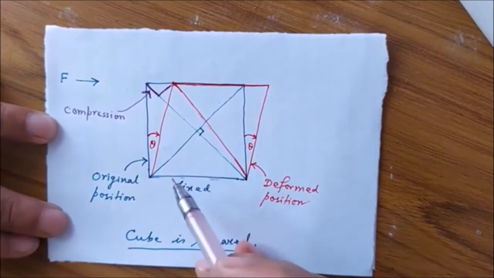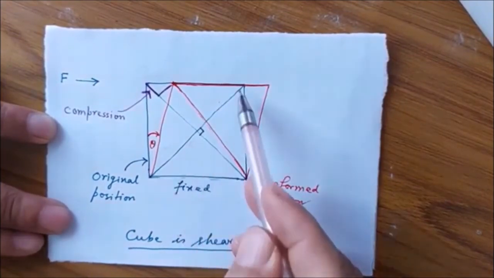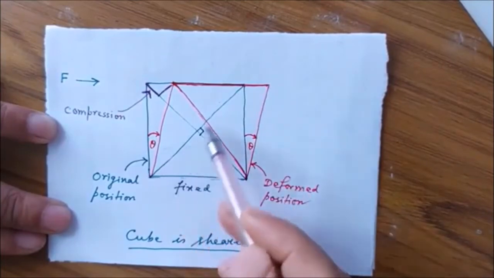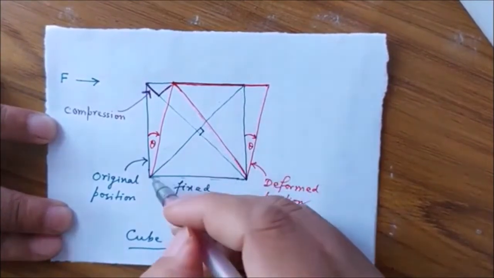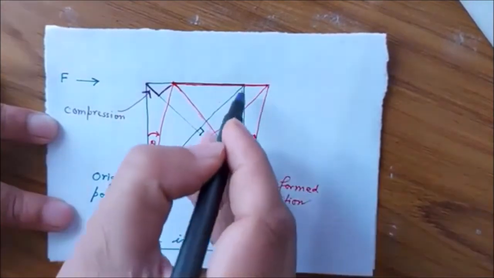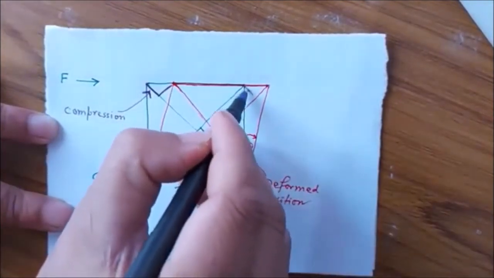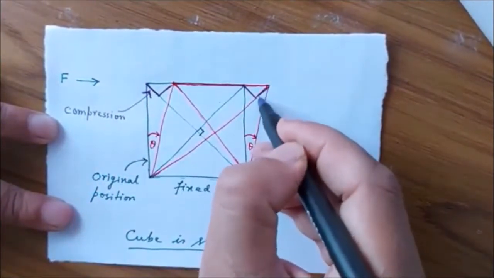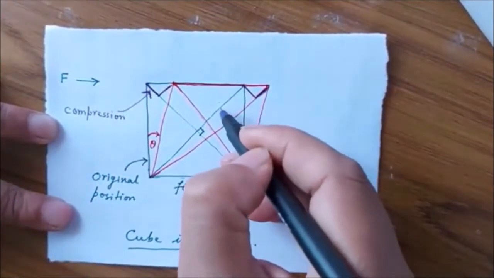Let us now find what happens to this diagonal. Since this point goes over here, this diagonal is now extended, and if we drop a perpendicular, then it follows that this is the amount of extension which this diagonal suffers.